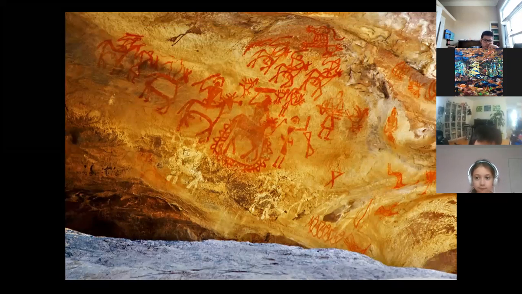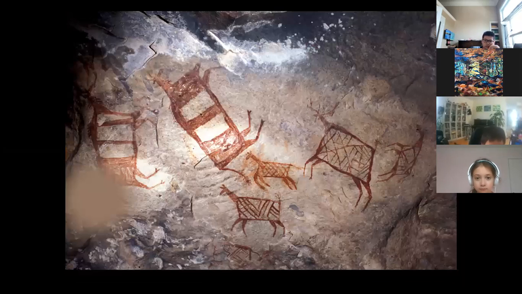It's very simple. On these drawings, we don't see the details. We don't see eyes. We don't see how many noses I have, how many ears I have. It's just a circle that stands for the head. And slowly, our painting gets more and more complicated, as you can see on this picture.